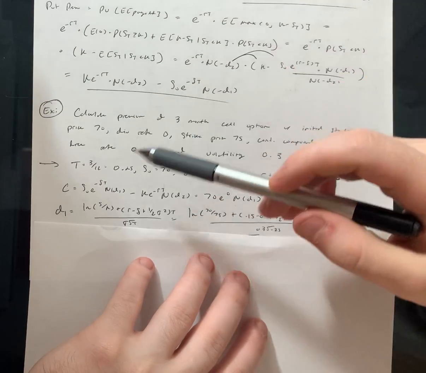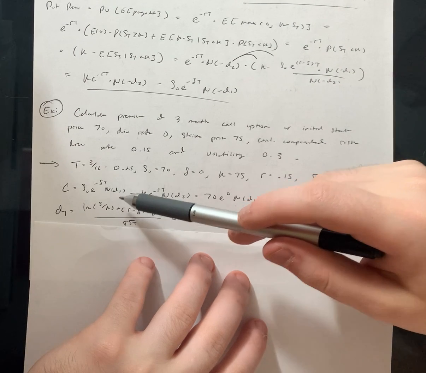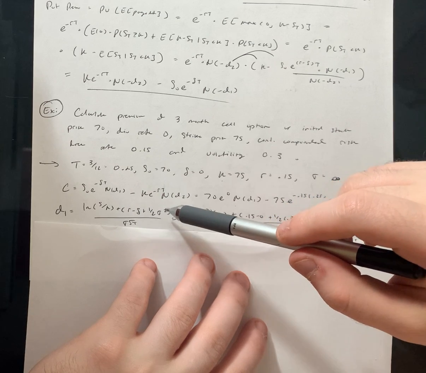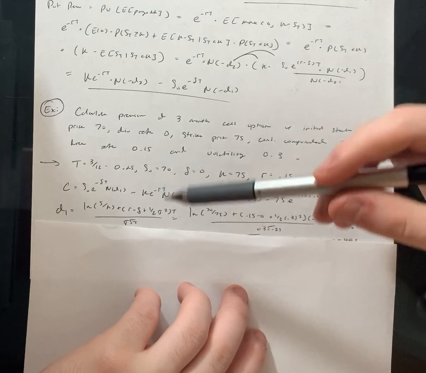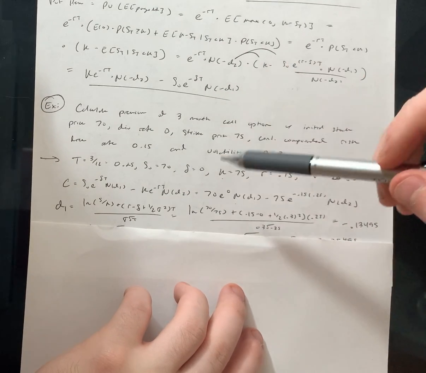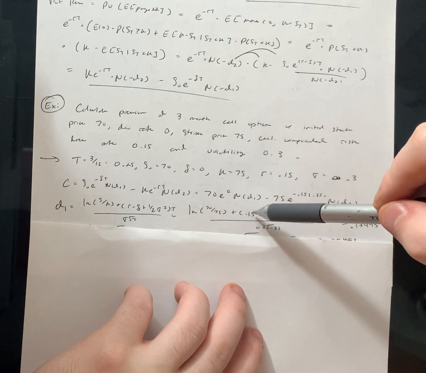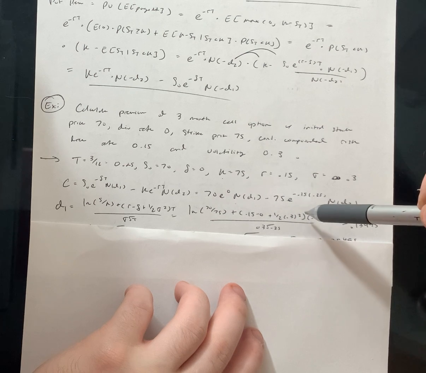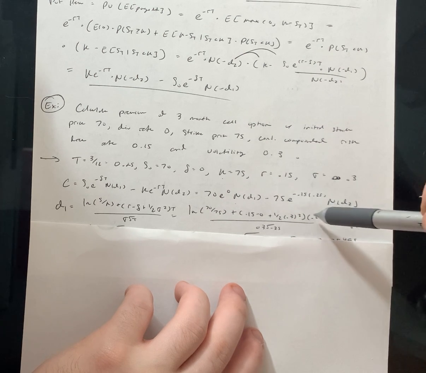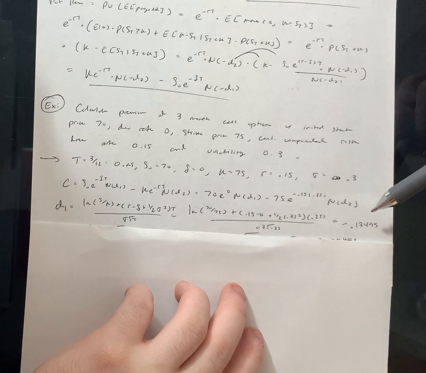d1, remember, is equal to ln of S initial over K plus r minus delta plus 1/2 sigma squared times time, divided by sigma square root T, which is equal to ln of 70 over 75 plus 0.15 minus 0 plus 1/2 times 0.3 squared, all times 0.25, divided by 0.3 square root of 0.25. This gives us negative 0.13495.